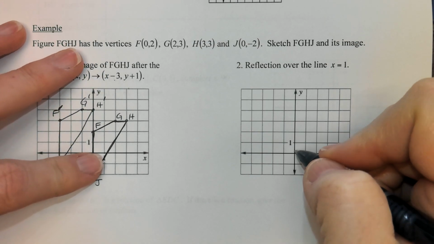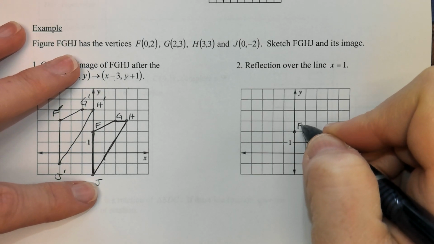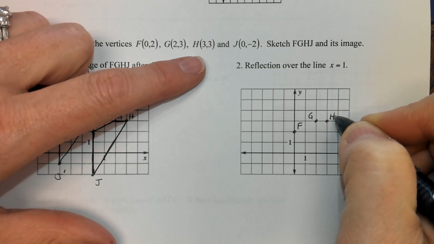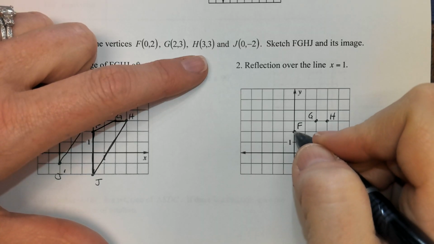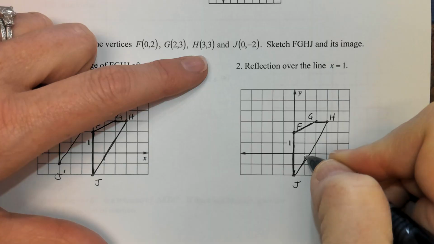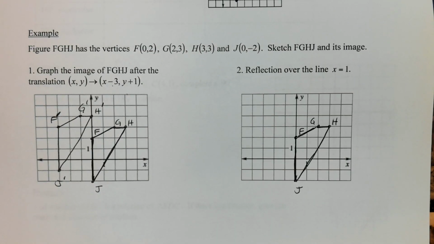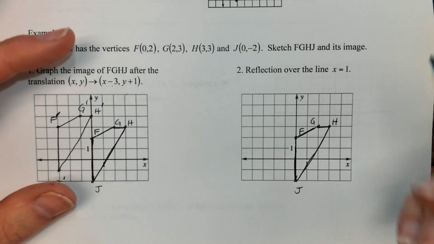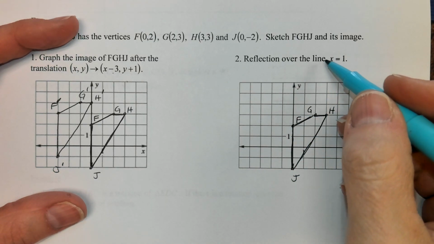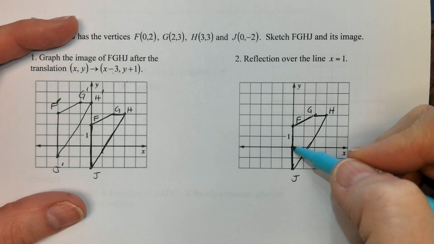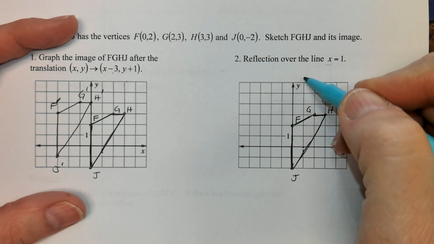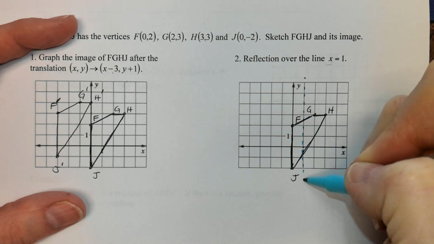So let's put F back on there. F is at 0, 2. G is at 2, 3. H is at 3, 3. And J is at 0, negative 2. So there's that picture again. And now we're going to reflect it over the line x equals 1. Let me get another color here. So this is the x-axis, and this is the y-axis. And if I want to go over the line x equals 1, what's a little tricky is, you're going through the x-axis at 1. So this is the line that we're going to flip this shape over.